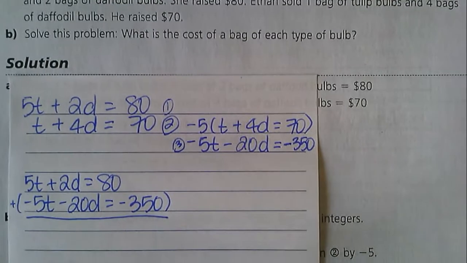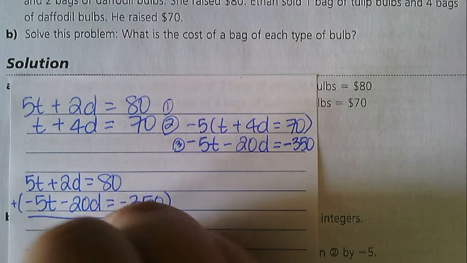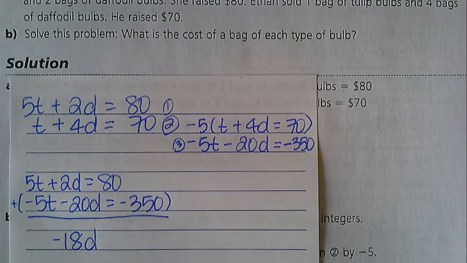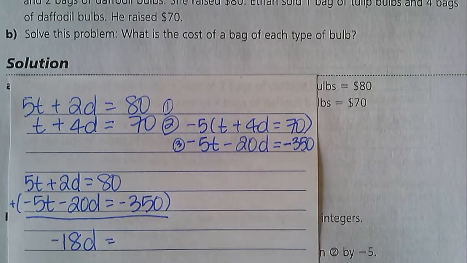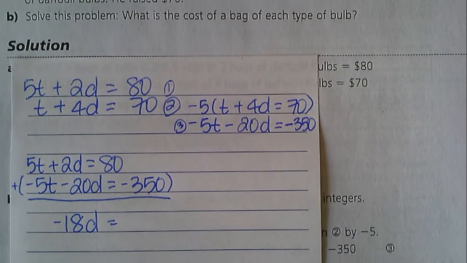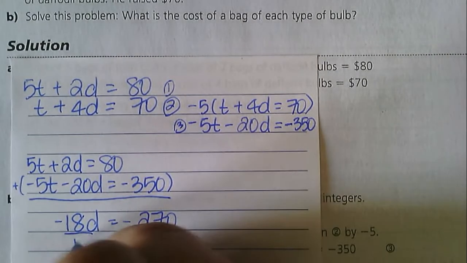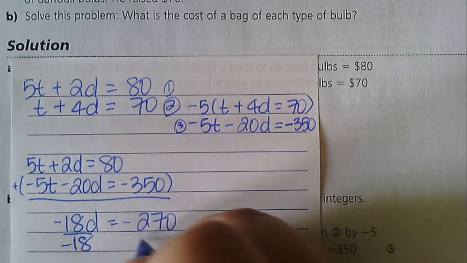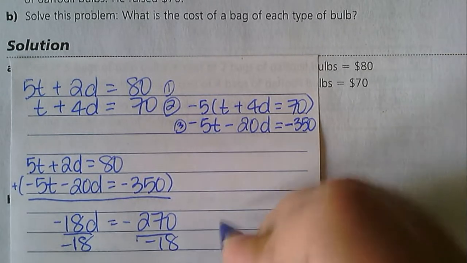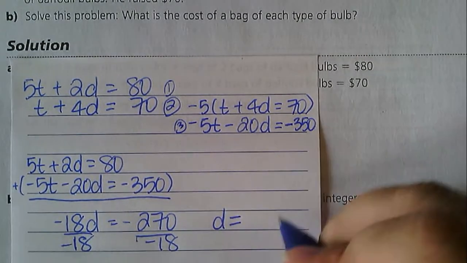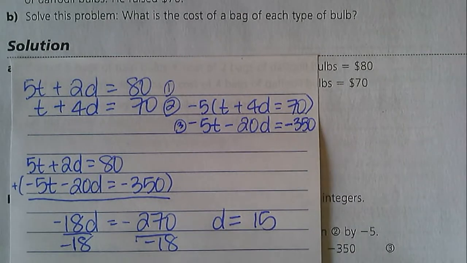I end up with negative 18d and 350 minus 80 is negative 270. Now if I divide both sides by negative 18, I get d is equal to 15.